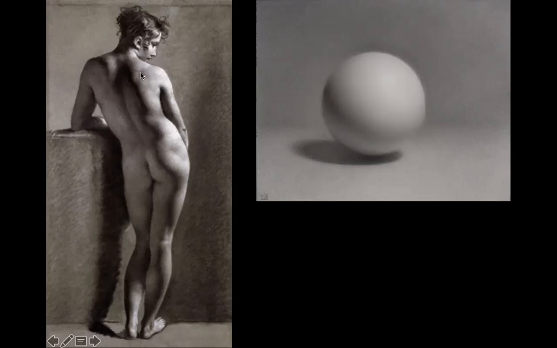So the more turned away a surface is from the light source, the darker it's going to be. This surface here is facing the light source. This surface here is turned away at an oblique angle. This surface here, as the muscles on the shoulder blade turn under, that's even darker because it's more turned away from the light source. This is completely turned away from the light source. And so we can always understand light and shadow and the way we render light and shadow as an understanding of the way the planar surfaces of the object we're looking at are turned in different directions relative to the light source.